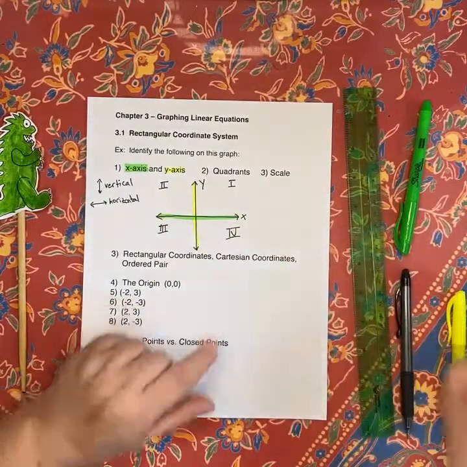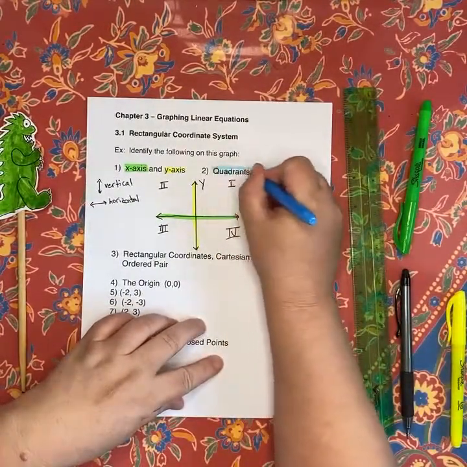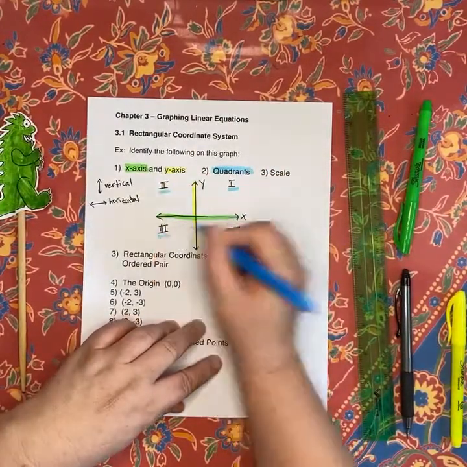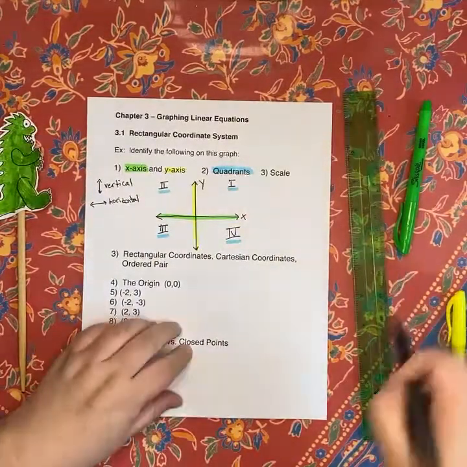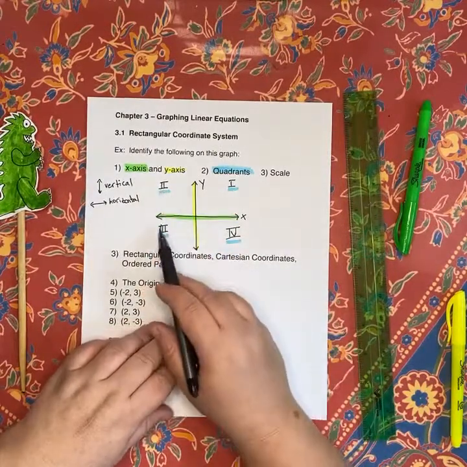These are the quadrants. Now you don't have to, and I have seen people do it otherwise, but I was taught to write the quadrants in Roman numerals. So this is 1, it's just one line. 2 is 2 lines. 3 is 3 lines.